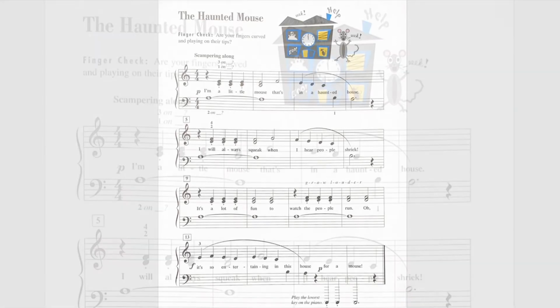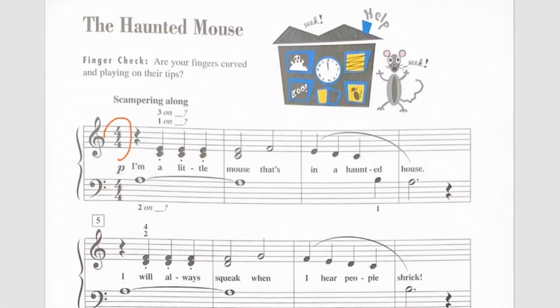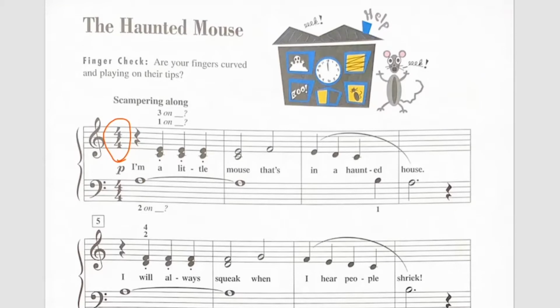This is The Haunted Mouse. Let's go over some details. First, this song is in 4/4 time. That means that there are 4 beats in every measure of music. Second, our tempo marking tells us that this should be played as though it is scampering along. It is up to your artistic interpretation to decide what that means.